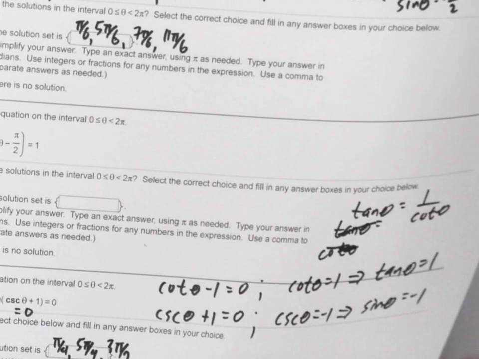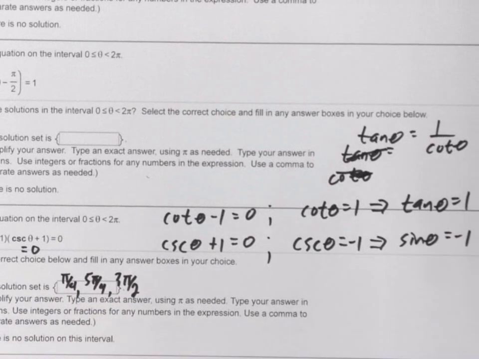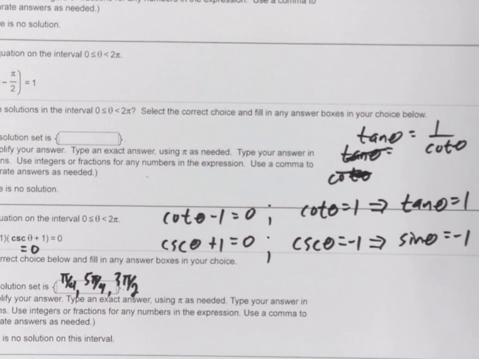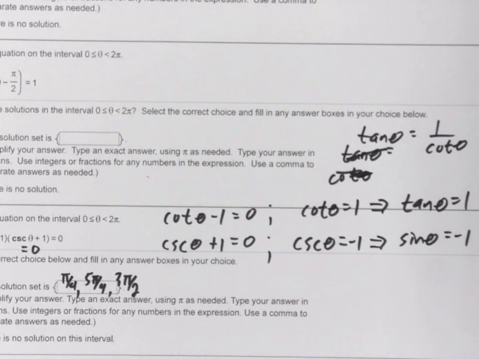All right, let's see what we have next. Okay, next we start working with inverse trig functions. So let's stop for now, and we will continue with the next video.